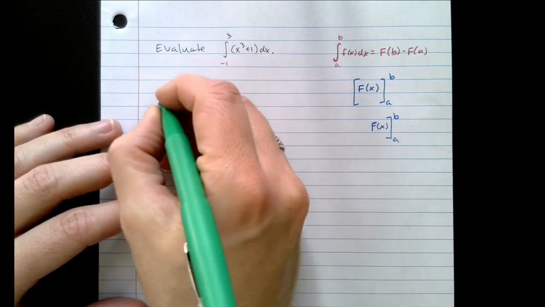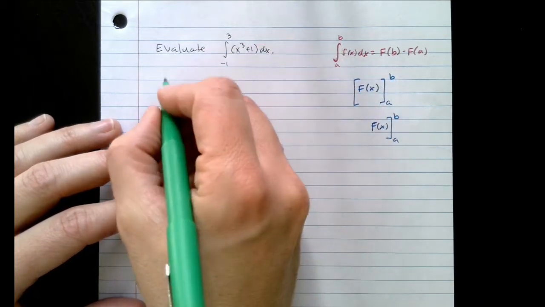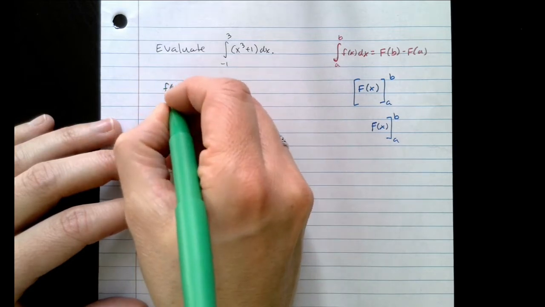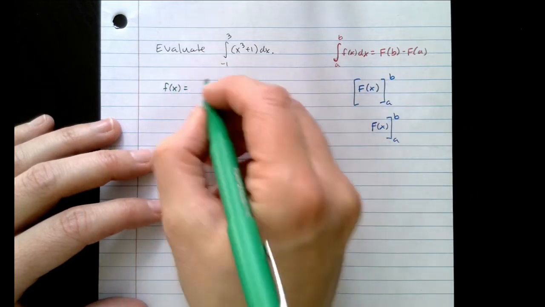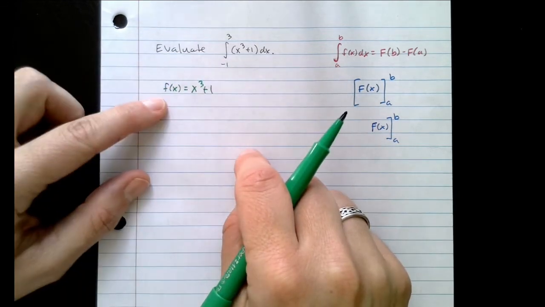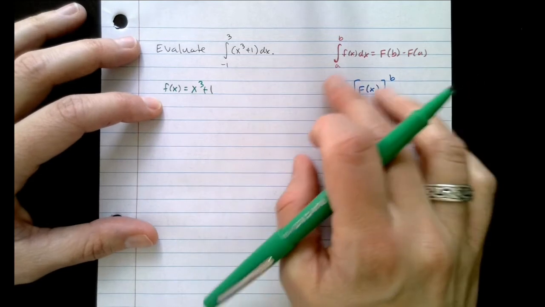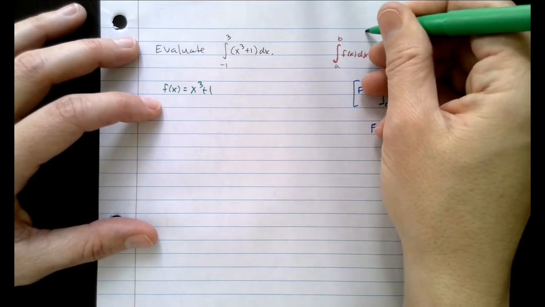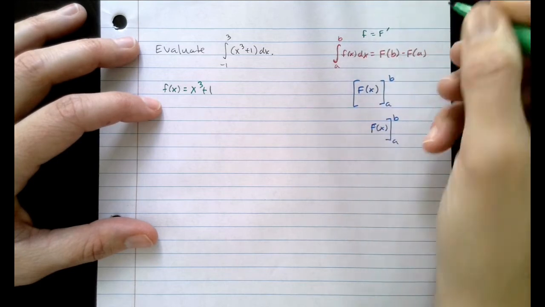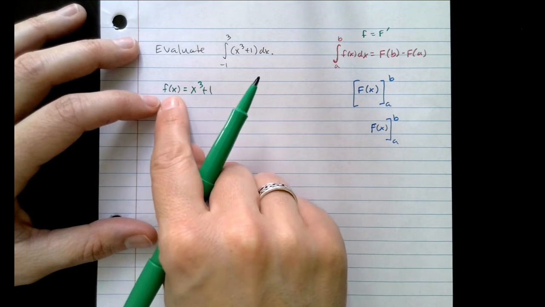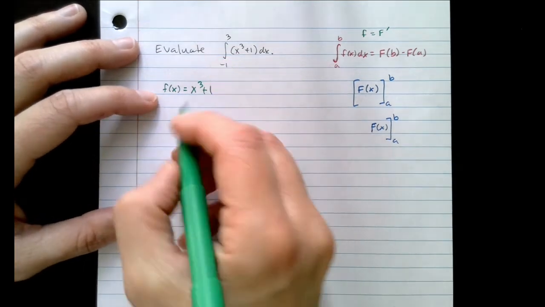The first thing we need to identify is what my integrand is. Remember, that represents the integrand, your f prime. With this fundamental theorem, remember little f represents the derivative of capital F. So where does little f in this case come from?